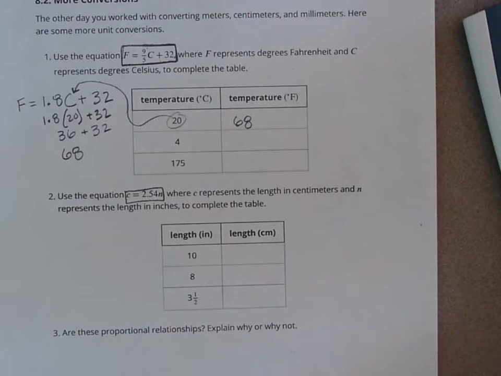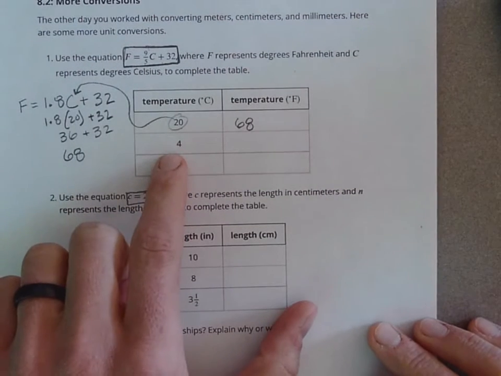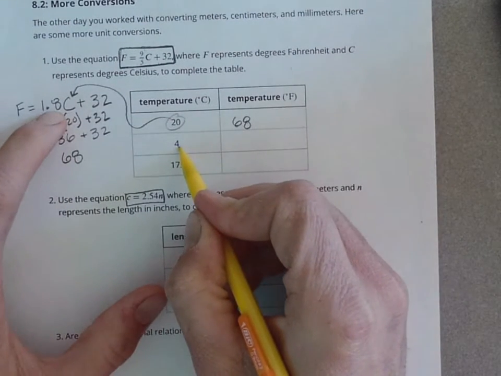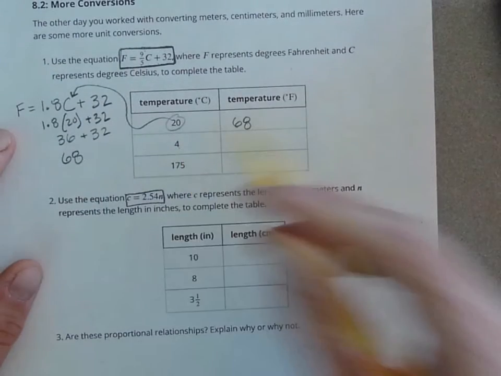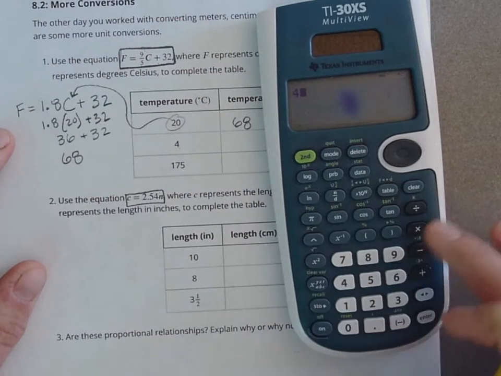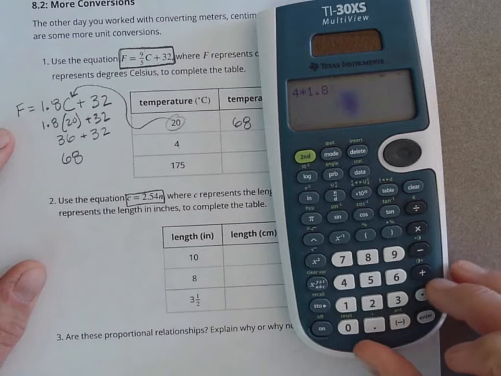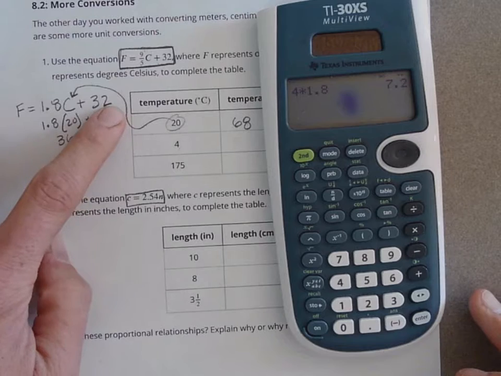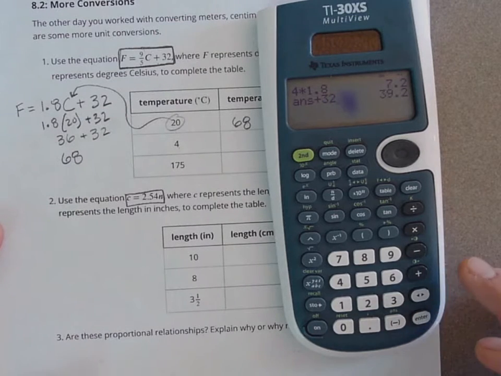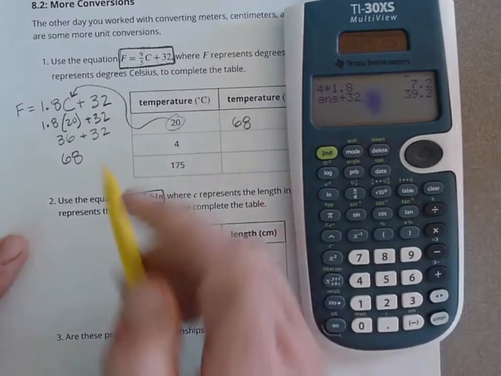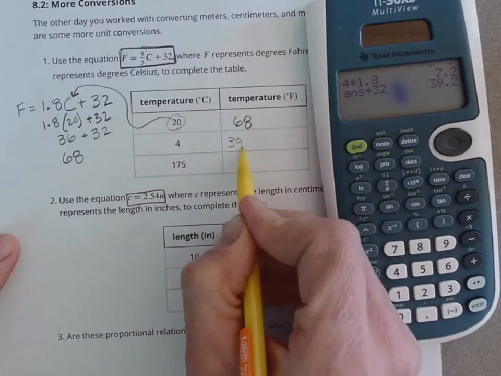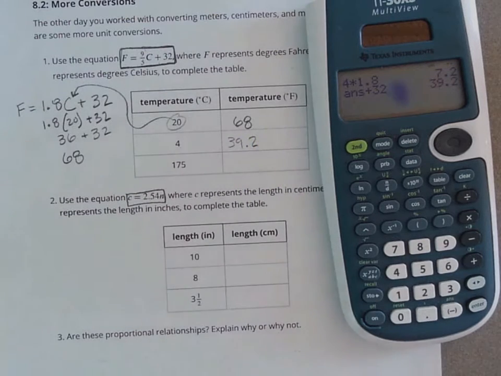Okay, let's hear from Nora. 39.2. Yeah, guys, all we have to do is plug this number into the formula, okay? So we just take 4 times 1.8, because 1.8 is the same thing as 9/5. So 4 times 1.8 equals 7.2. And then all we have to do is add 32. It's 39.2. Yeah, that is an addition sign, not a multiplication sign. So 39.2 is the temperature in Fahrenheit that is the same as 4 degrees Celsius.